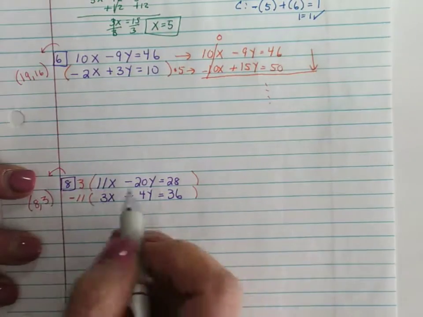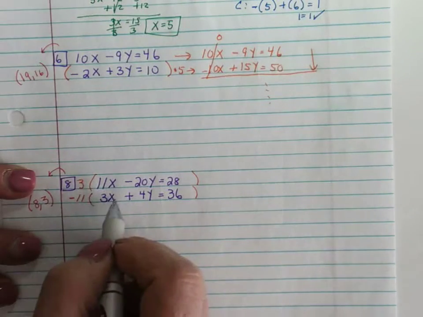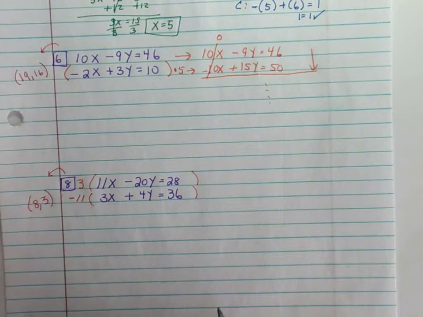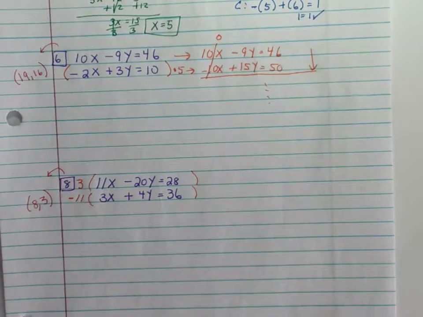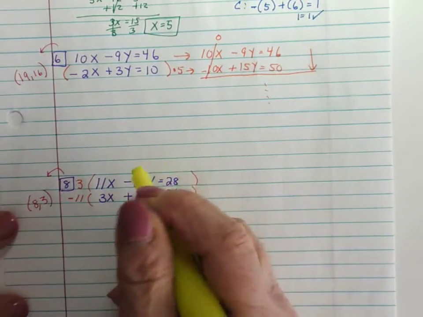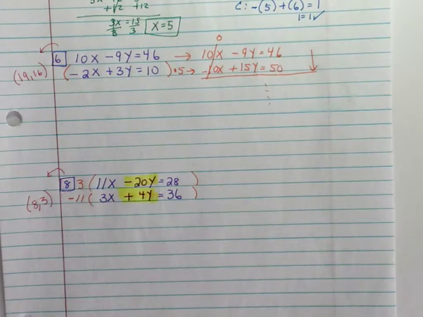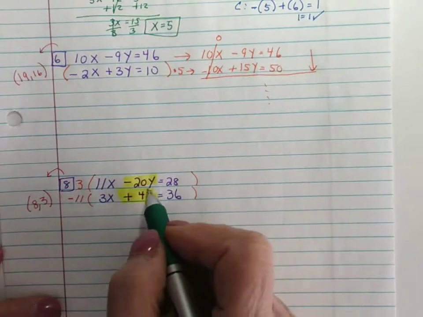So then 33x minus 33x, okay, then x is going to be eliminated. But there is an easier way to do this problem. Let's look at the y's. You can eliminate y.